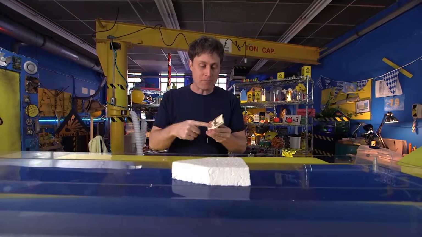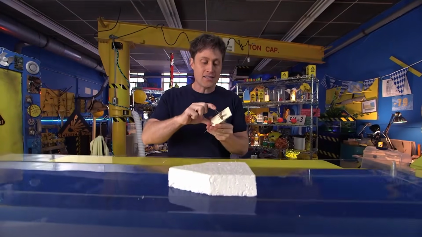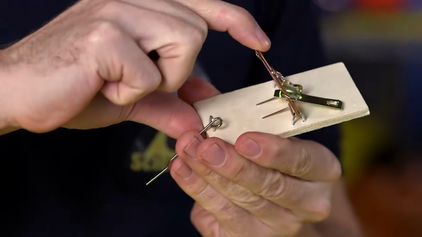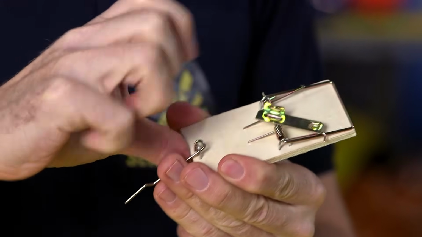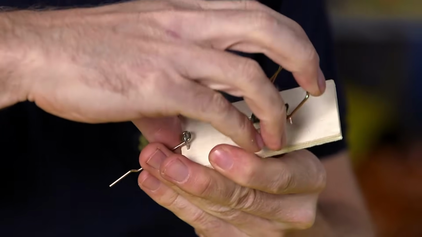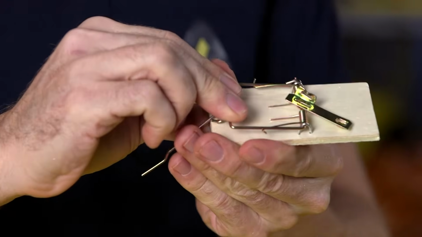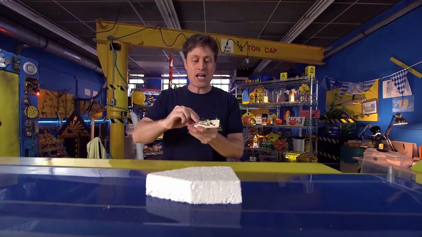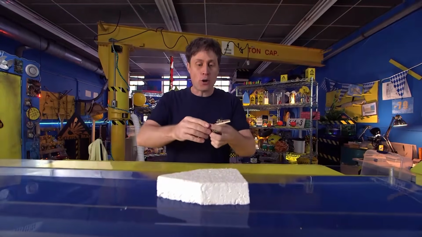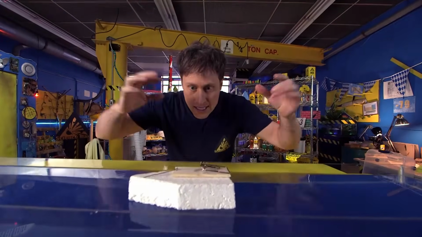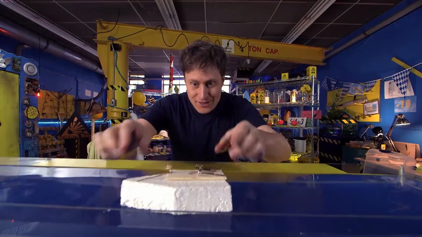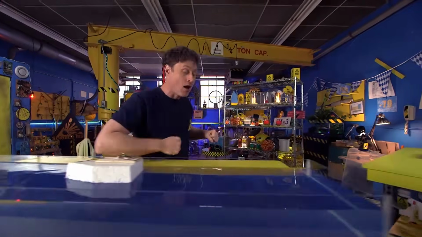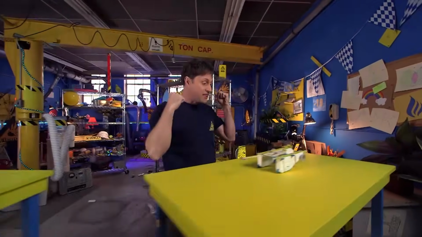But mousetraps are really great because they can store energy in the spring. If you see, there's a spring that makes this bar want to snap back, but we can put energy into the spring and store it and then use that energy as it unwinds the spring to propel our boat. But it's a little more complicated than just this, so come on, I'll show you. What we're gonna do is build this.